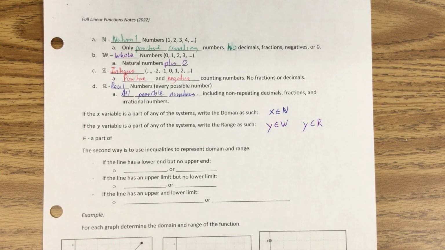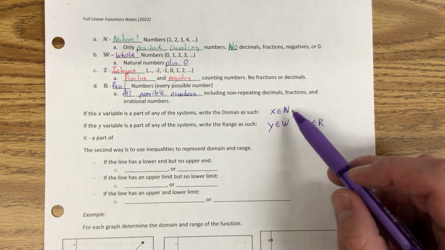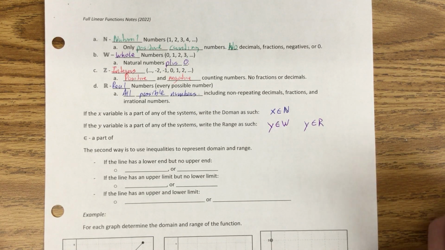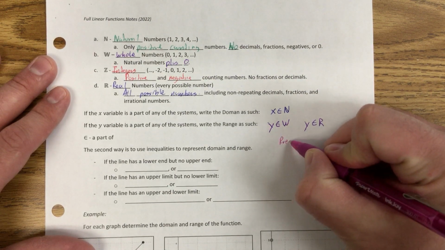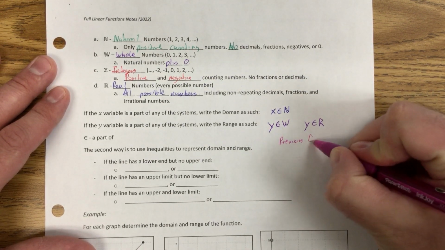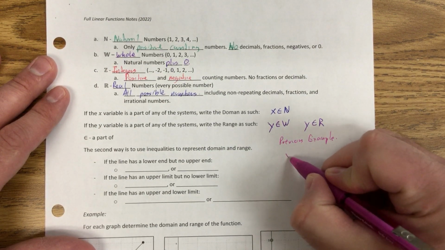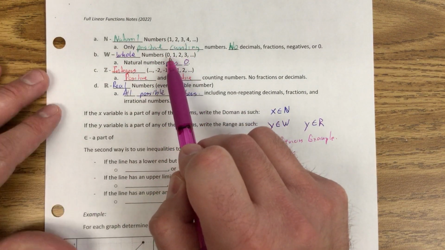That means that Y could be any number. This means that Y can just be 0, 1, 2, 3, our counting numbers. This tells us that it's not going to be 0, but it could be anything else. So if we take a look at the previous example, okay, that we went through, it was male and female students. It means that X has to be a part of, it could technically be 0.